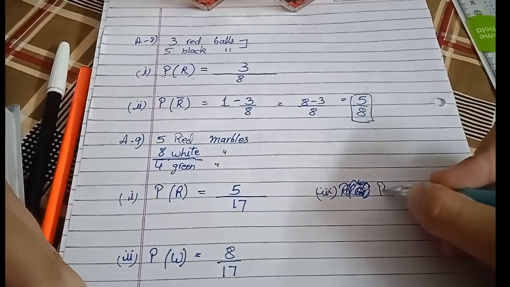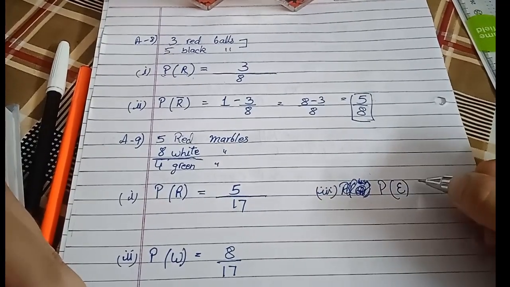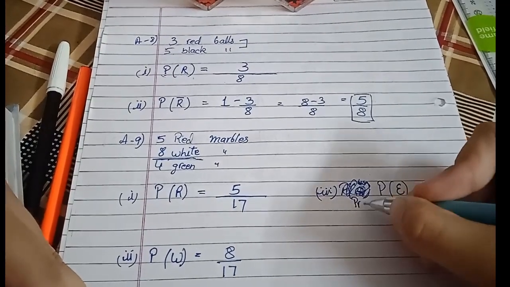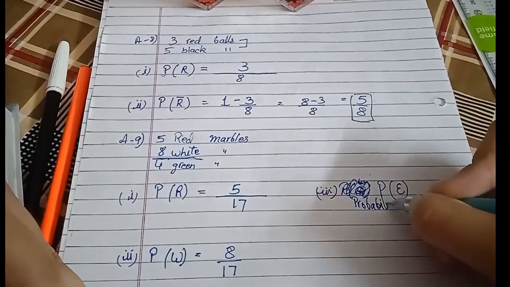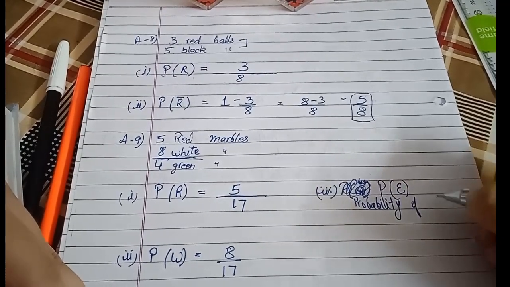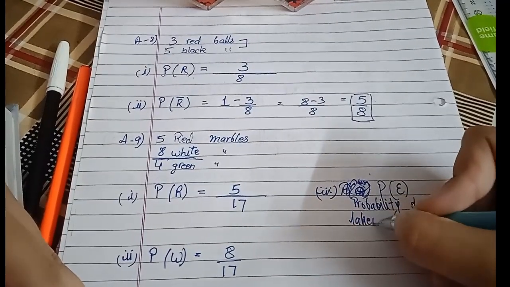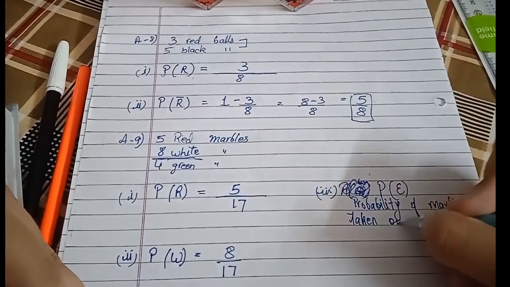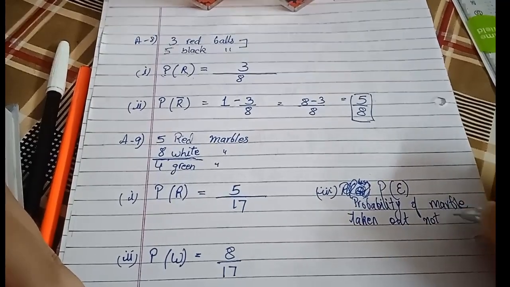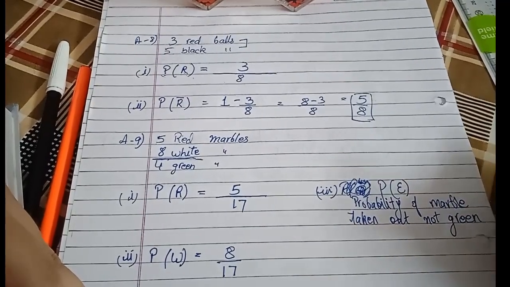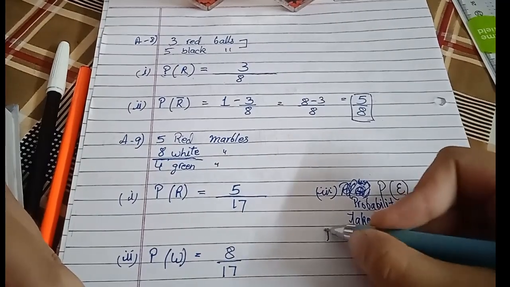So you can simply take it as P(E) and write probability of marble taken out not green, and then we will follow the formula.